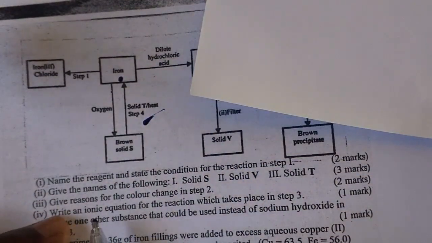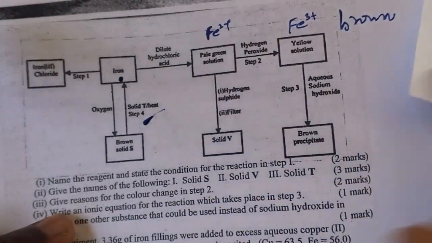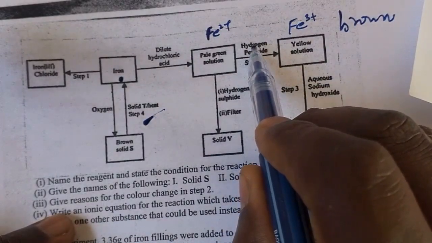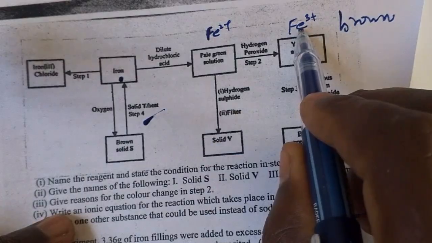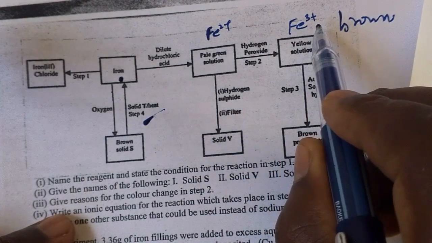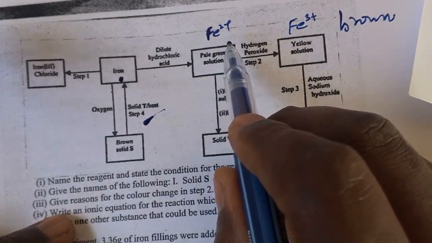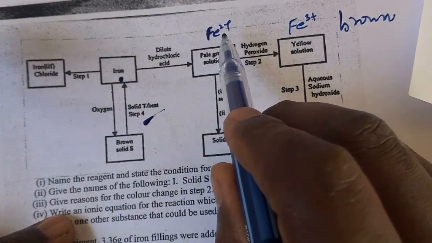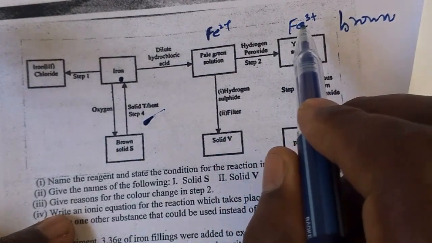Roman 3, I've said that they give the reason for the color change. Hydrogen peroxide is an oxidizing agent. Therefore, it oxidizes iron 2 to iron 3. So iron 3 is the one that is now yellow. Therefore, hydrogen peroxide oxidizes iron 2 to iron 3, which is responsible for the yellow color.